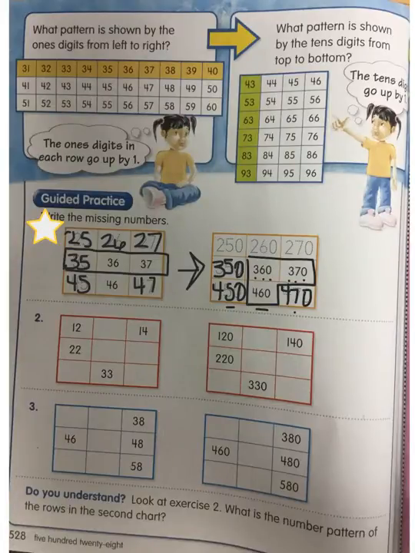So I know all these have 5s in them. So 5 is going to go here. And then all of these will have 0s in them. So 0 goes here. The hundreds is what changed. So 3, 4. So this must be 2. 2, 3, 4. Same over here. 2, 6, 0, 260, 270.